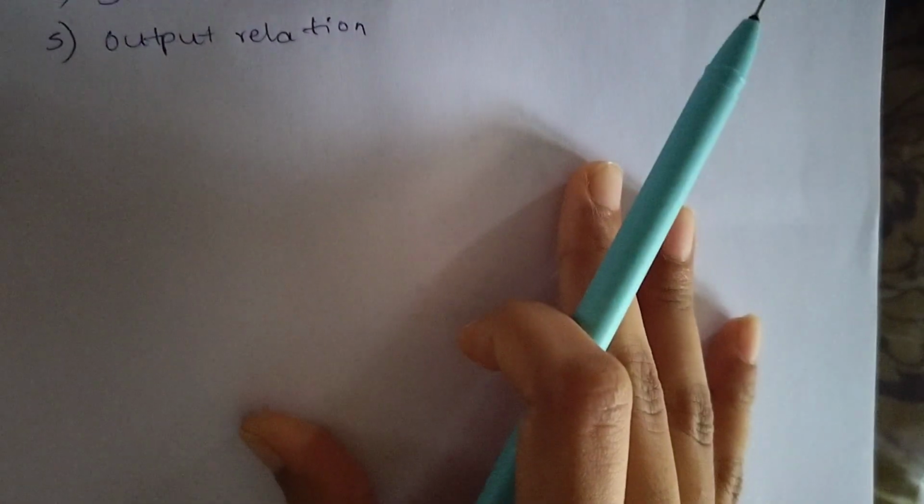Now let us see the characteristics and explain briefly each and every point.